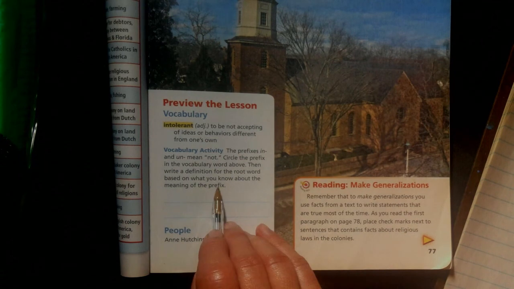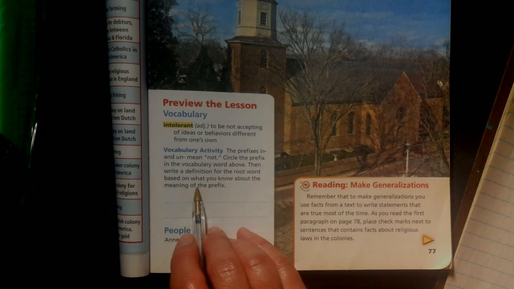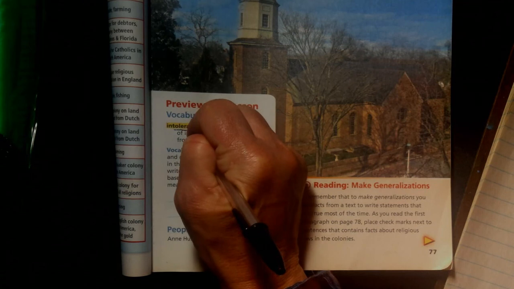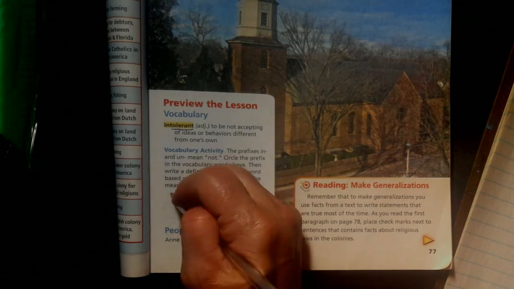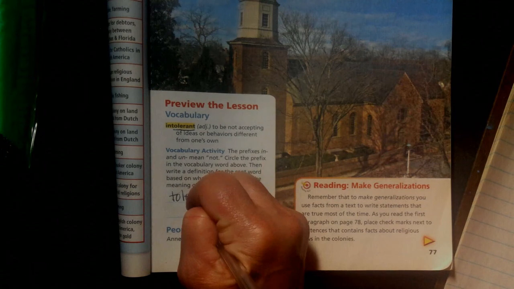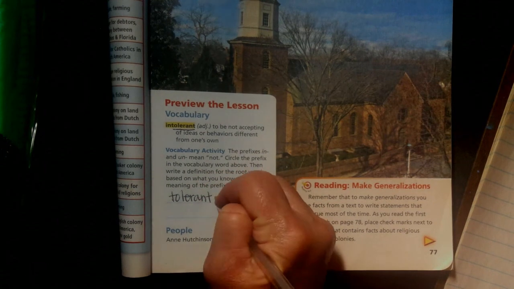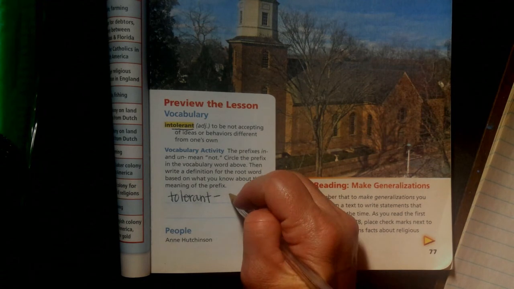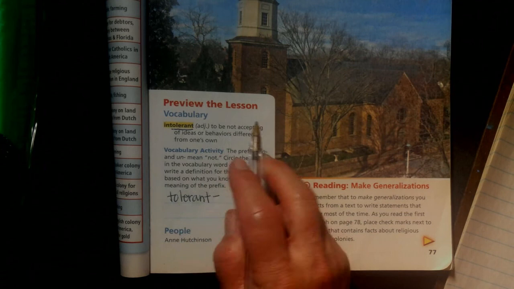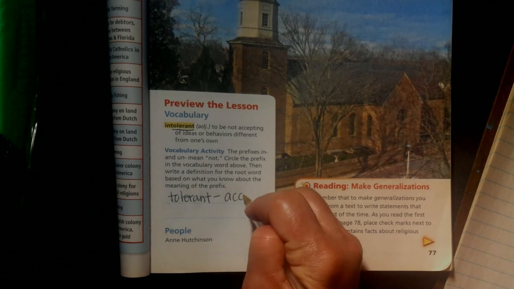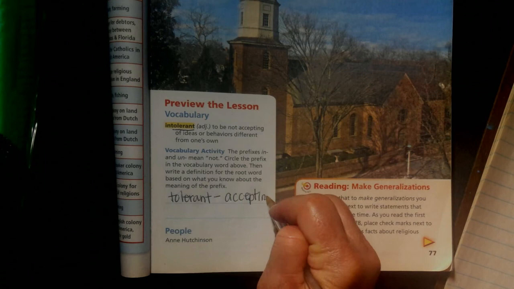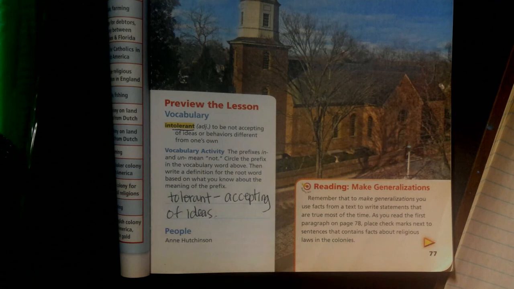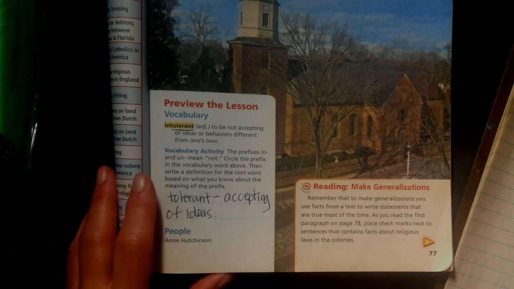So, I'm going to say un. We're going to write a definition for the root word. Tolerant. I guess it would be tolerate, tolerant. Okay. I'm just making up one. Right, it said not accepting of ideas. So I'm just going to say accepting of ideas. Just a quick definition.